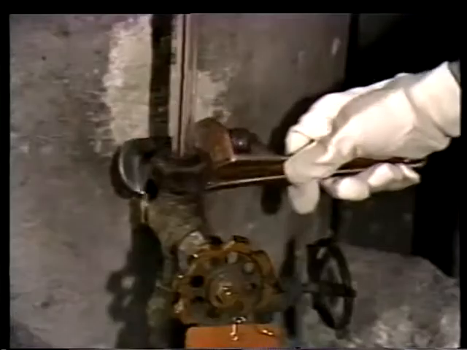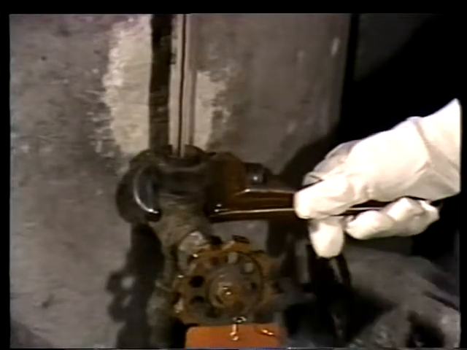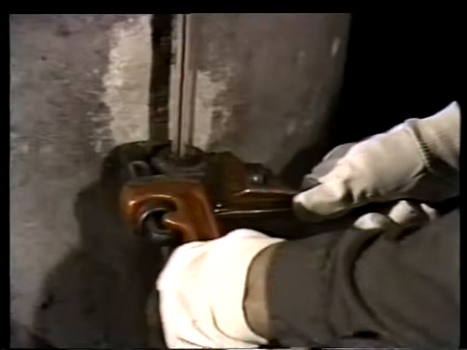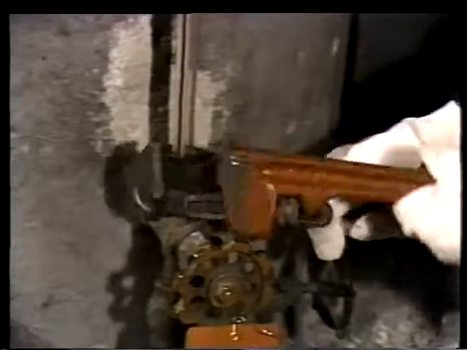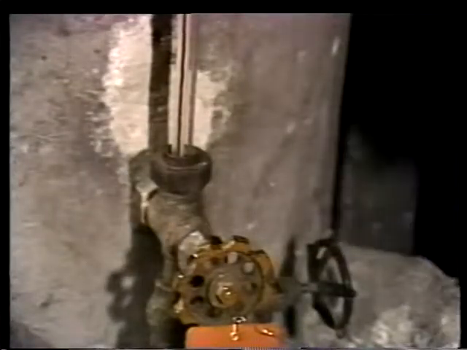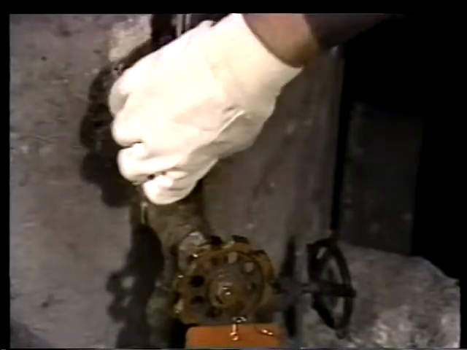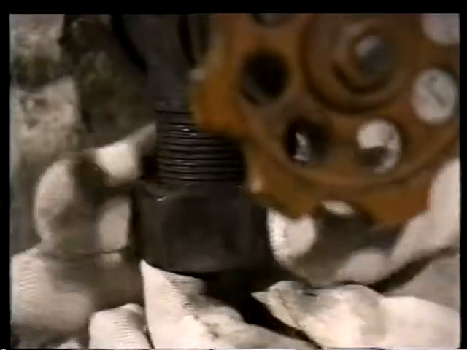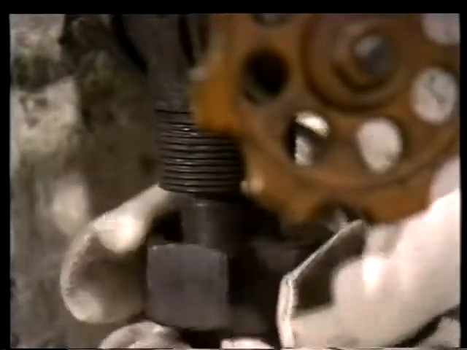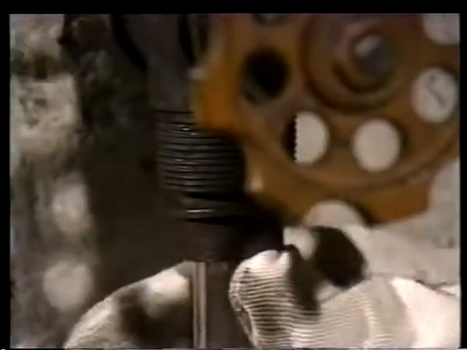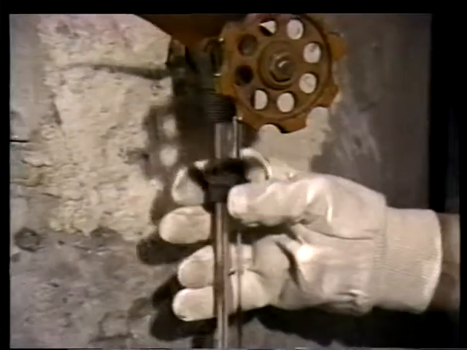Loosen the retaining nuts. Notice that 2 wrenches are used to do this. One to turn the nut, the second to steady the gauge valve and prevent its twisting and breaking the glass. When the retaining nuts are loosened, back them off by hand and remove the nuts, glands, and glass.